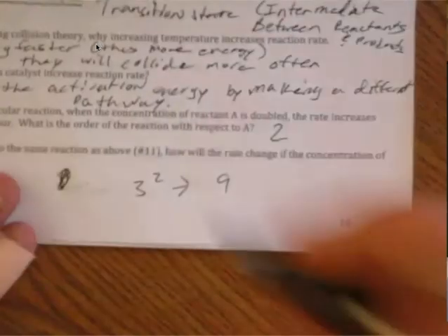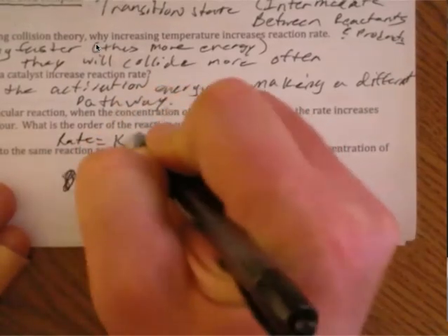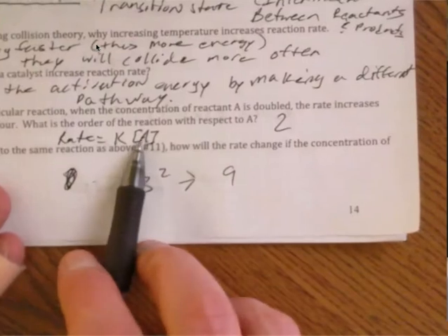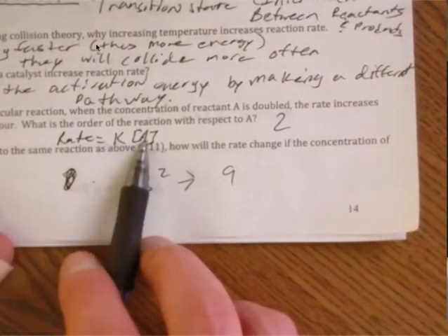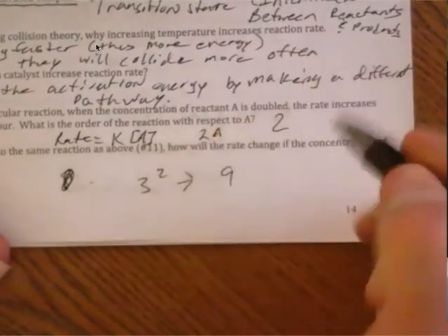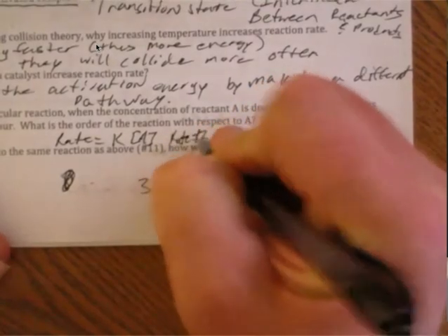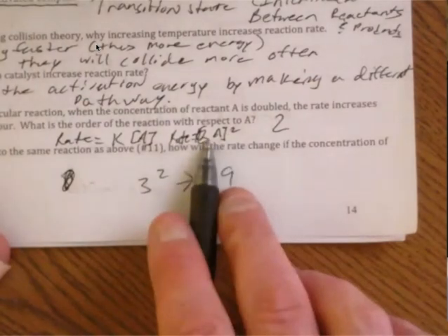Let's make sure we see this then. So rate equals k[A]. If we have 2A instead, if we change that to 2A, then the rate will equal what? k(2A) squared. So that means that that will be what?